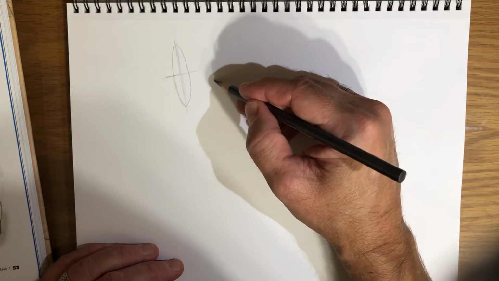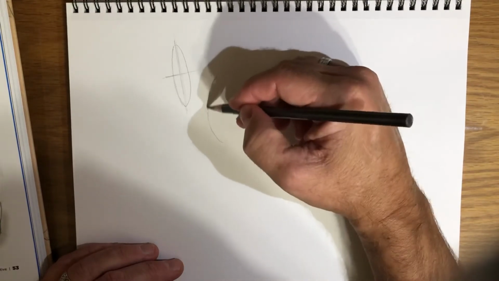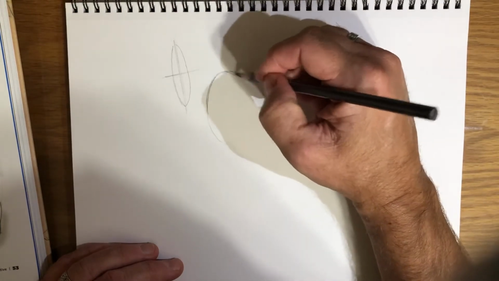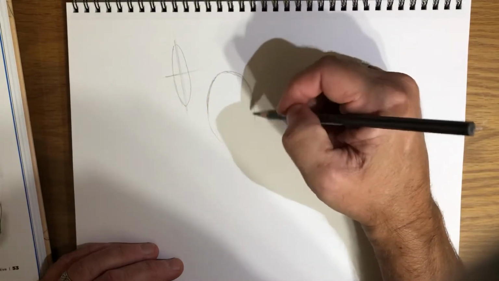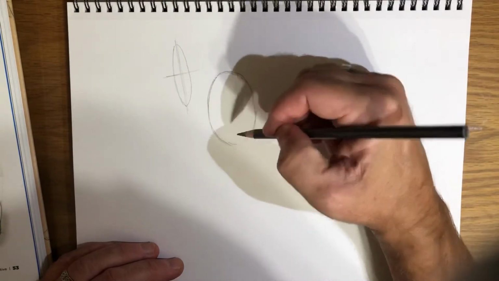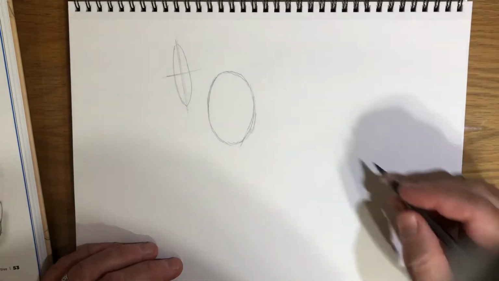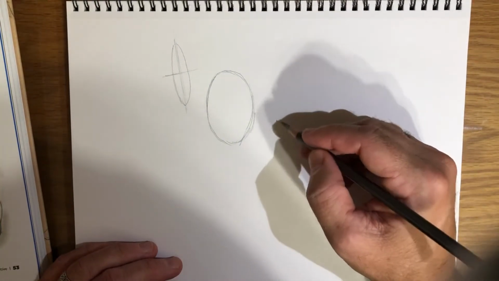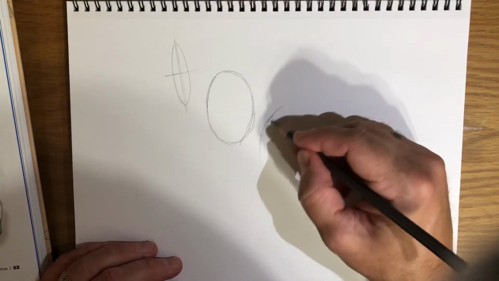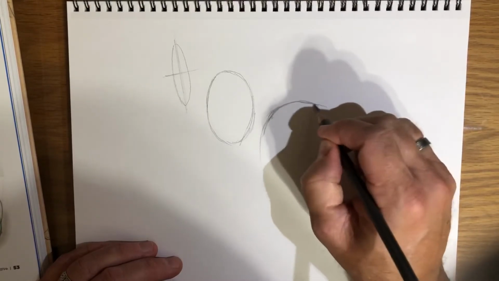So let's go to the second ellipse. That will be wider. It's still not a circle, but it's wider than the first one by quite a bit. Okay, then the next one's going to be even wider. Still not a circle, but a lot closer to a circle than the other two.